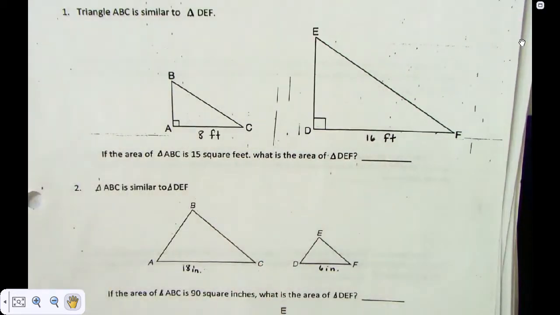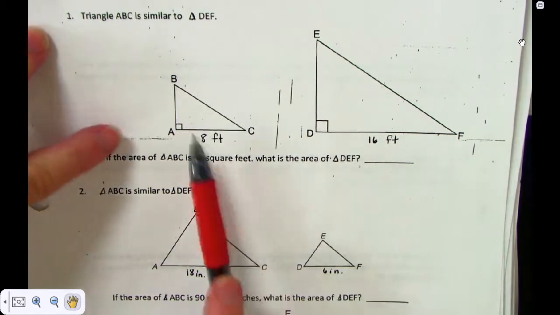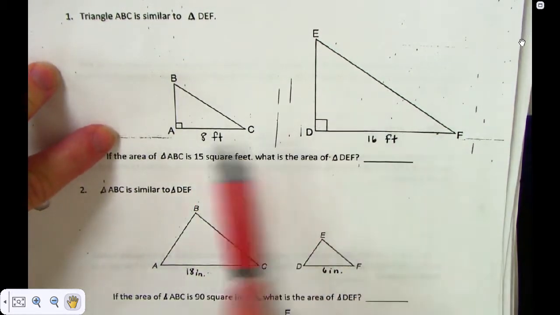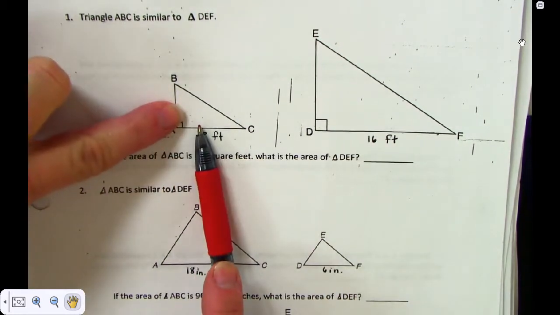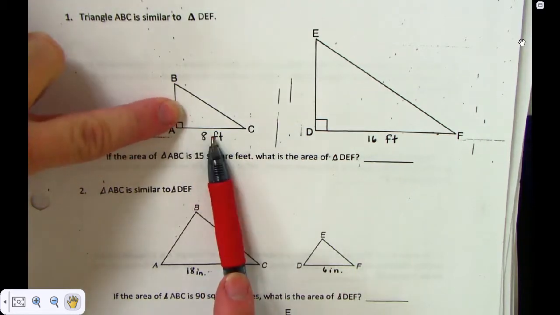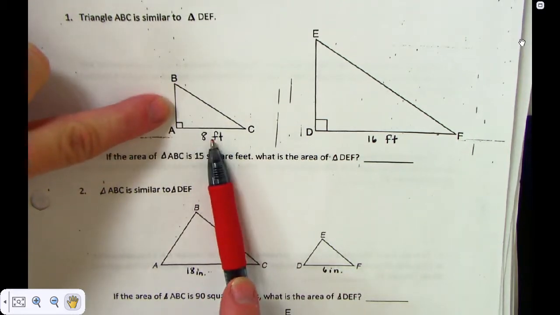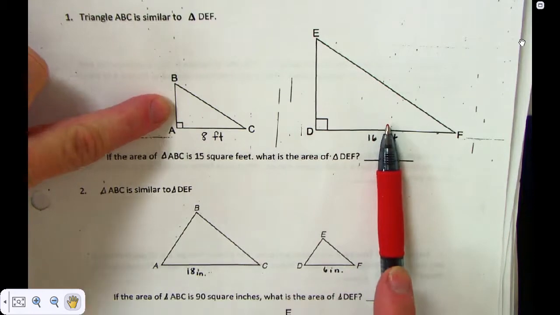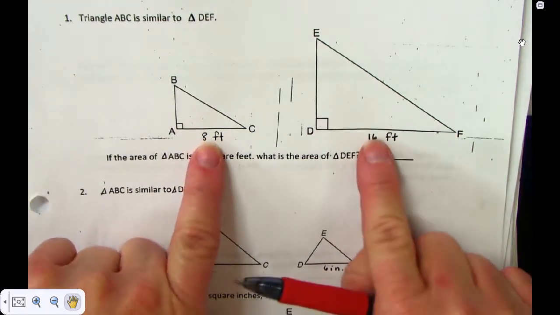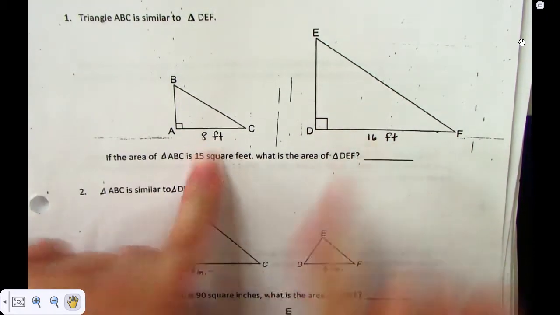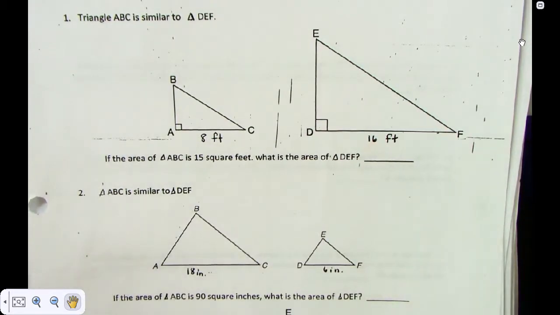This time they don't give you the scale factor on 7.8. You have to determine what happened to this triangle, the original, the pre-image, to get the new one. You look at the dimensions and you find your own scale factor, and then you use that scale factor to find the answer.